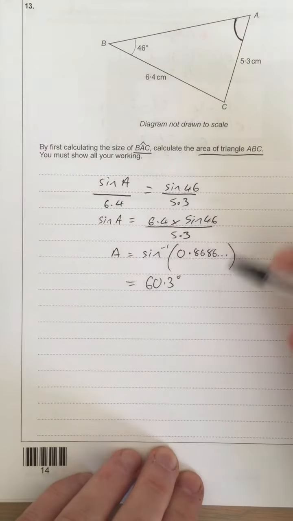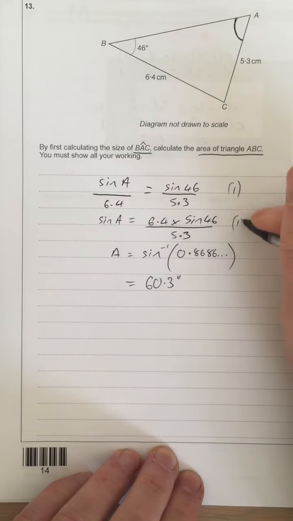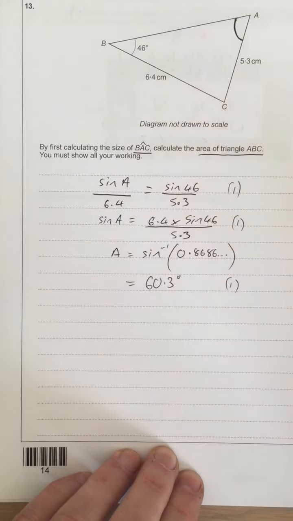Okay, so there's 3 marks for this part. 1 mark for setting up using the sine rule, 1 mark for rearranging there, and 1 mark for the final answer.